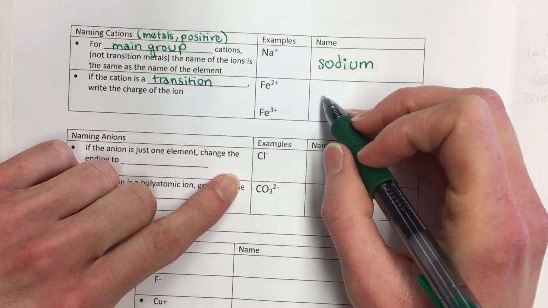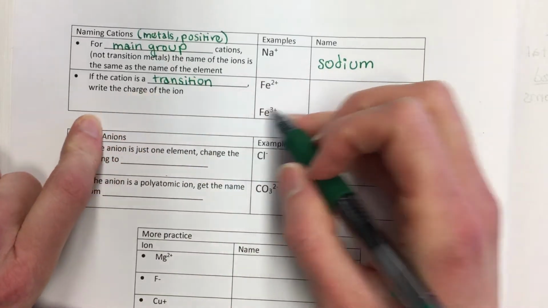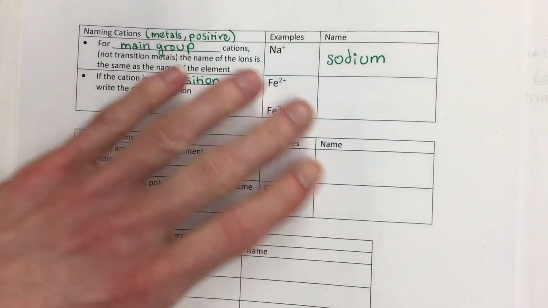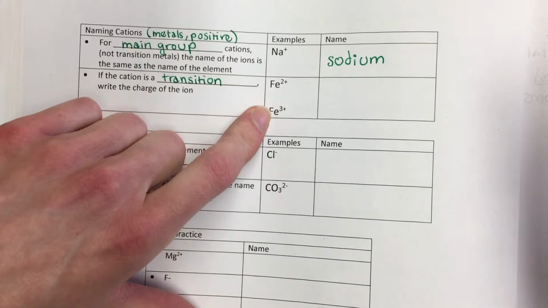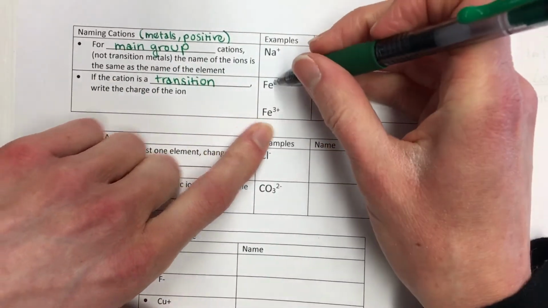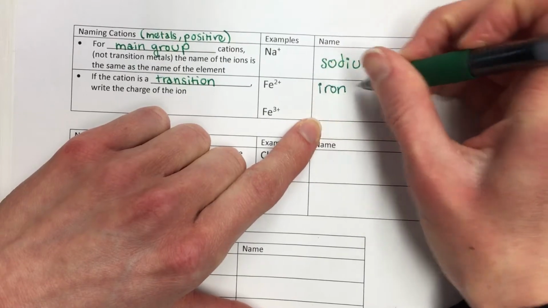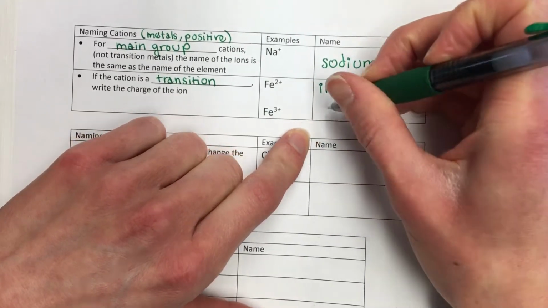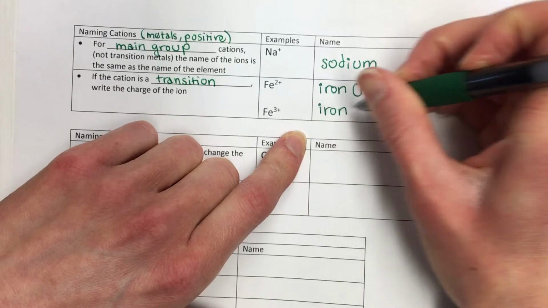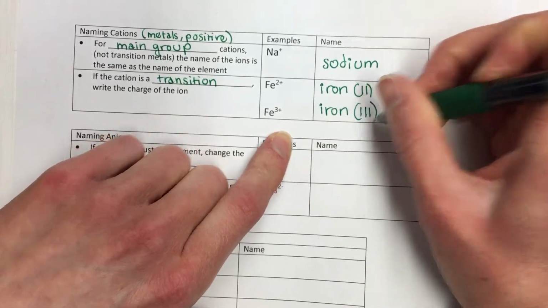Okay, now if the cation is a transition metal, there's an extra rule. You give it its name, but then you have to write the charge in Roman numerals. And the reason you need to do that is that they can have more than one charge. For example, this is iron. It can be a 2+ or a 3+. So if it's a 2+, we write iron 2. If it's a 3+, we write iron 3.